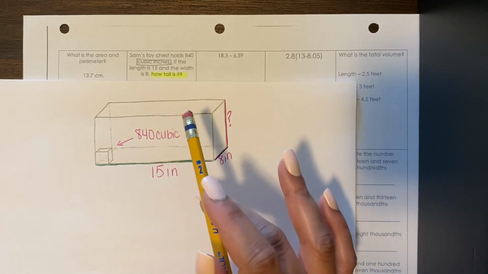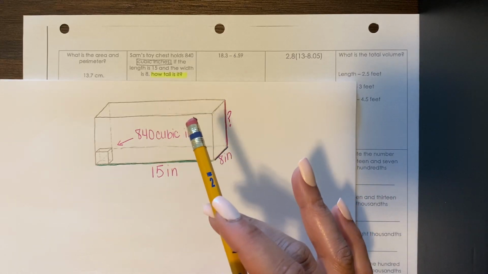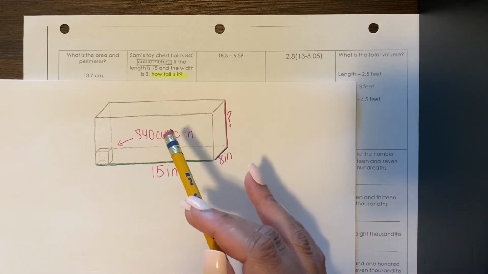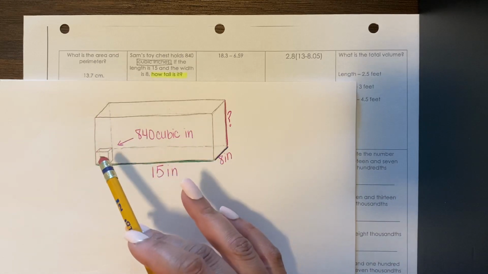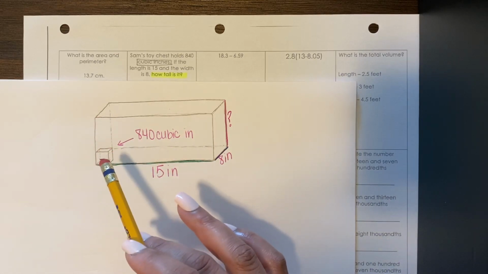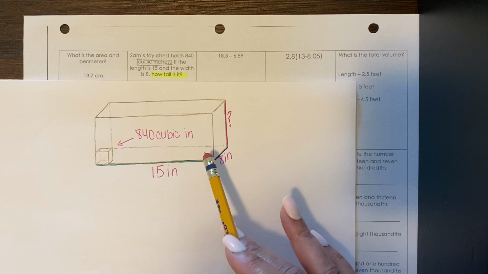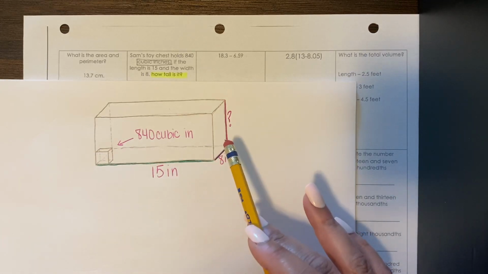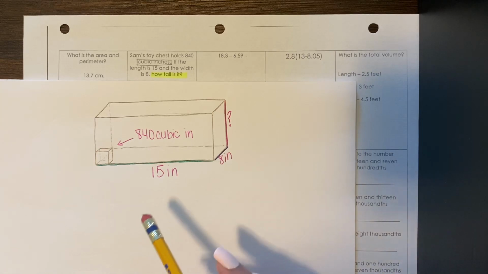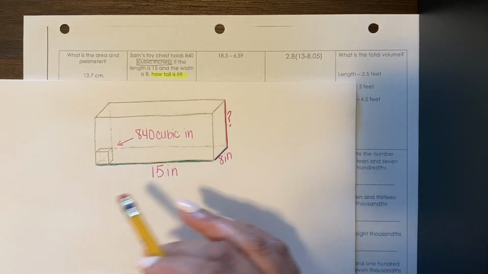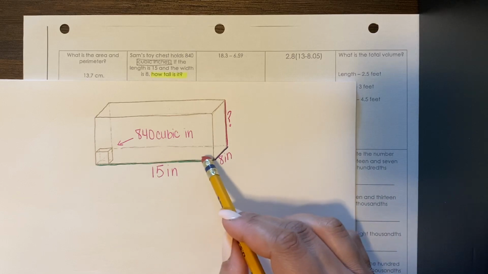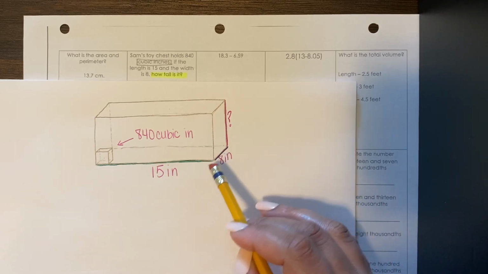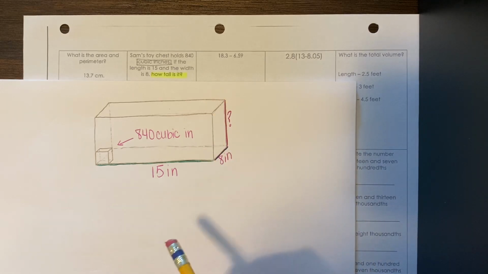Now when you think about a toy box, some people just say toy box and not toy chest, but it's a rectangular prism, okay? And the reason I know it's a rectangular prism is because the length is different from the width. You have a longer length and a shorter width. So what I did, it's not to scale, but it's almost double the length as it is wide. We're going to figure out how tall it is.